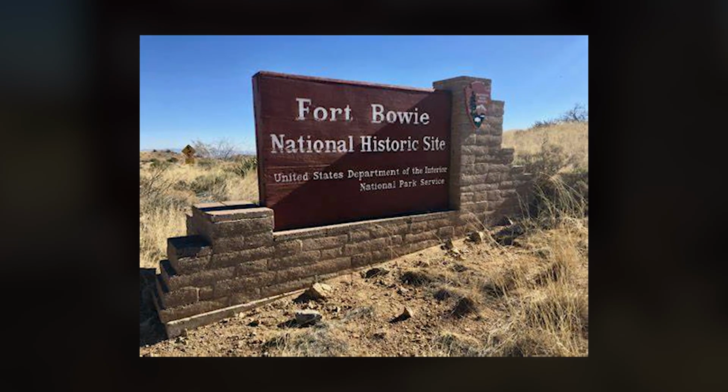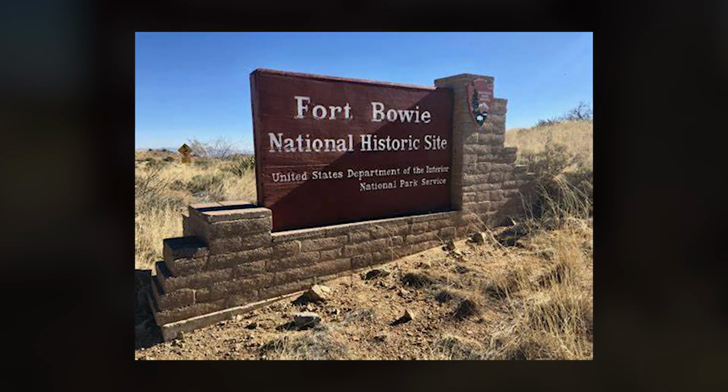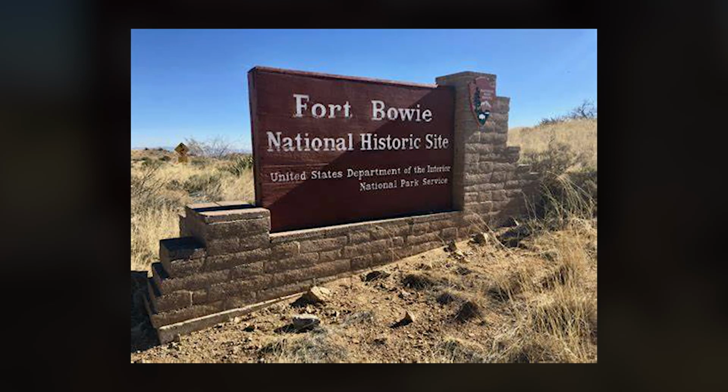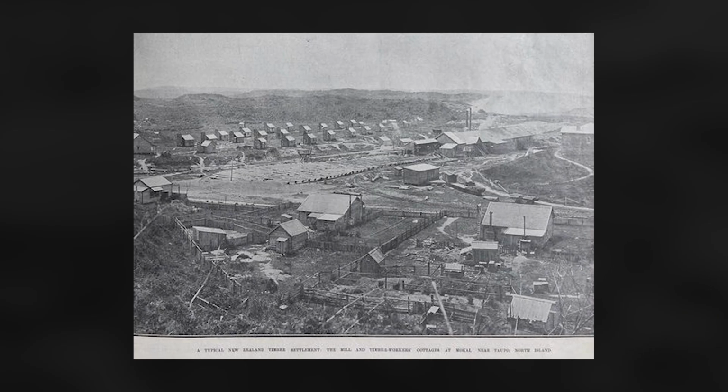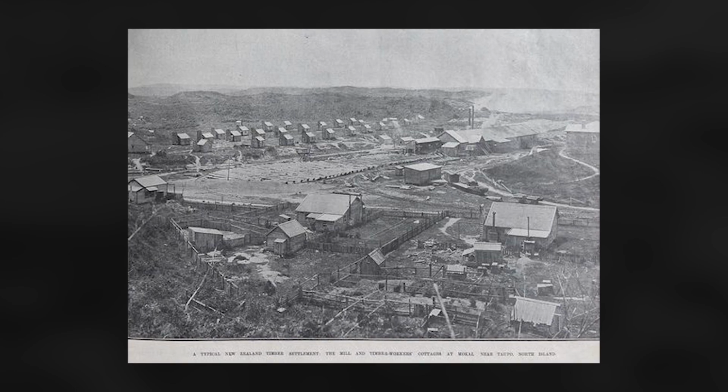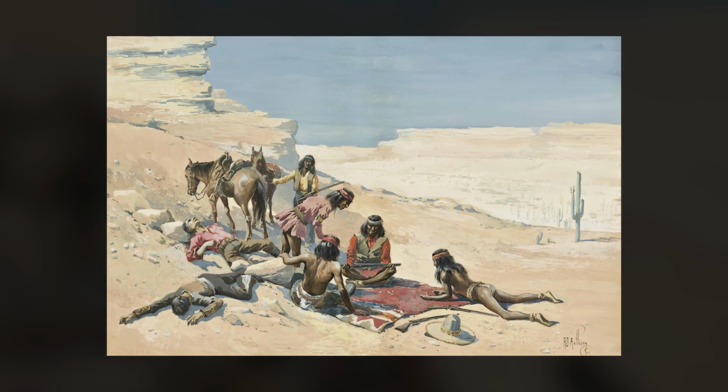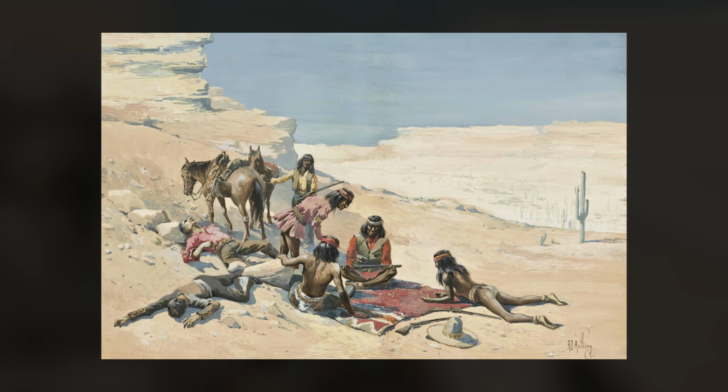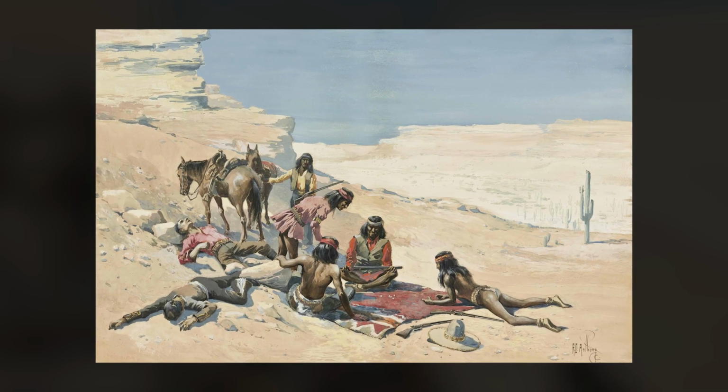This battle played a pivotal role in the establishment of Fort Bodie. It directly influenced the decision to construct the fort in the area, as it served as a strategic military outpost to maintain control over the region. However, this battle did not come without any consequences. The Battle of Apache profoundly affected the people and the United States.